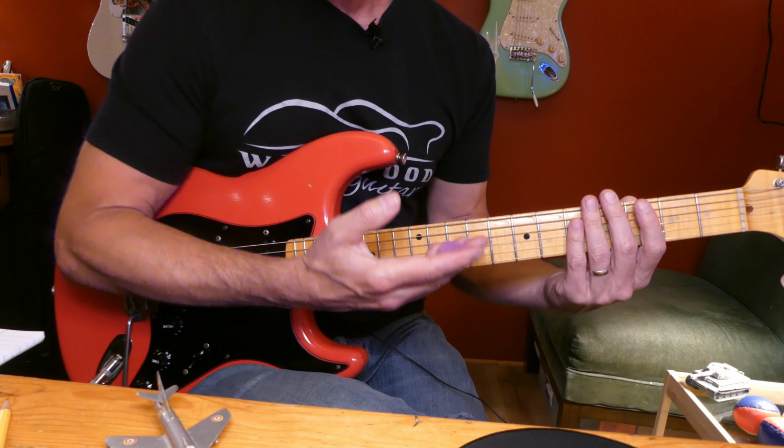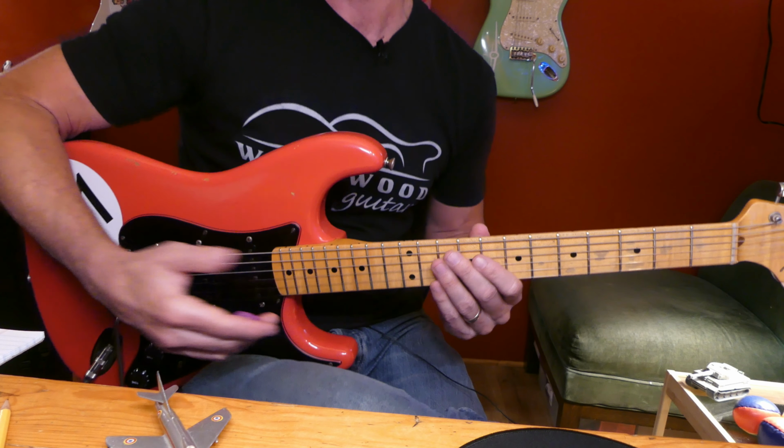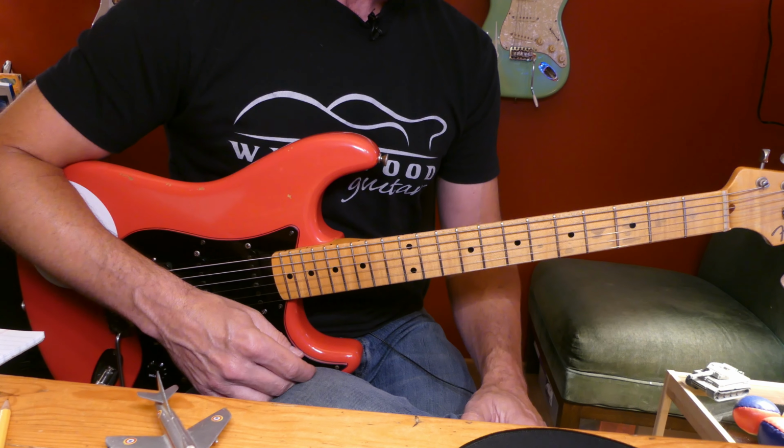And there's the pattern, and there's a couple of examples. Take it all the way around the circle of fifths, do that a few times every day for a little while, and you'll see your playing sort of blossom.